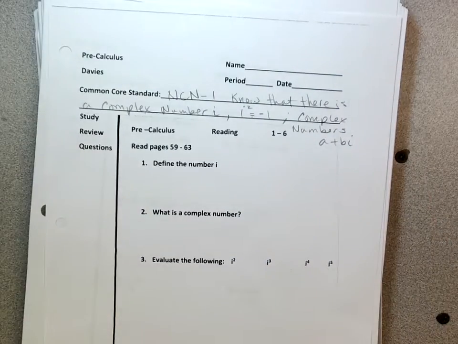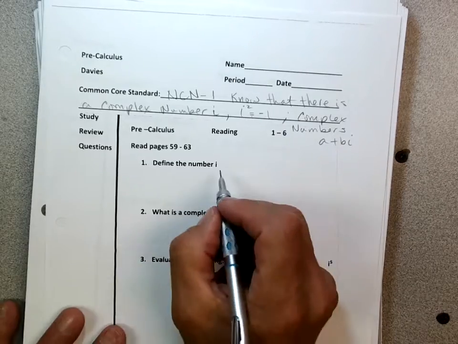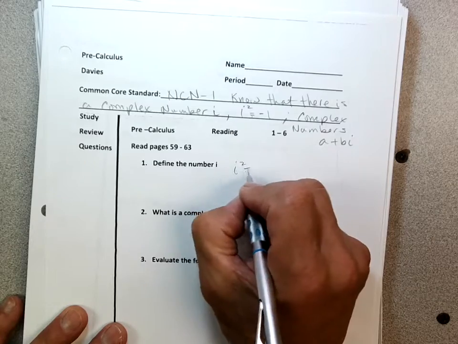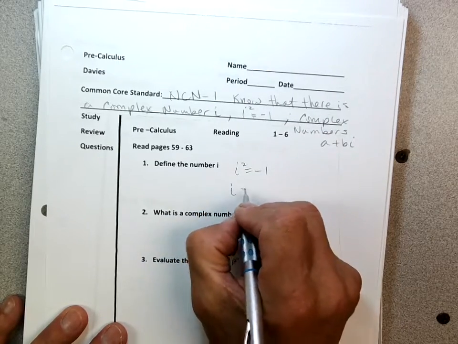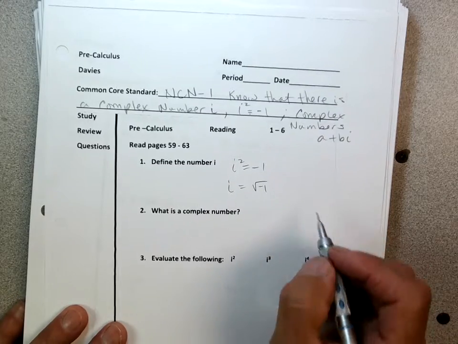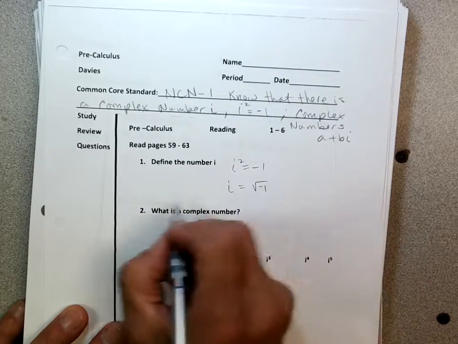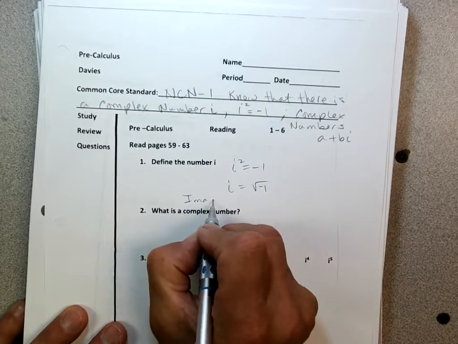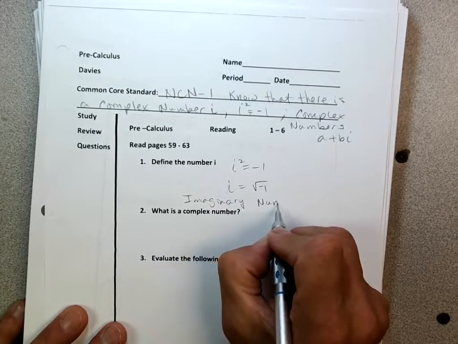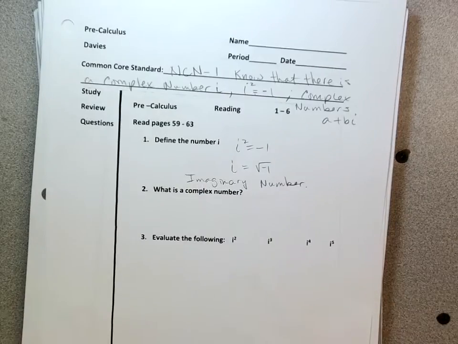Okay, so in the reading, there it is, to find the number i. Well, the number i comes from this whole thing that i squared is equal to -1, so i is simply going to equal the square root of -1, okay? So we'll call that an imaginary number, right? That's an imaginary number. I'll give you a second to catch up, okay?